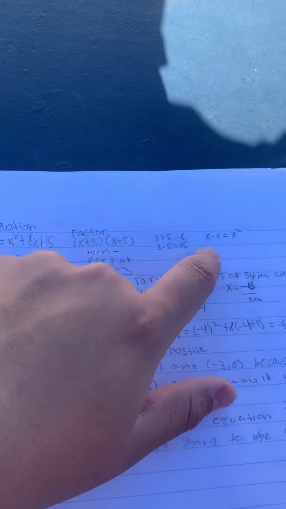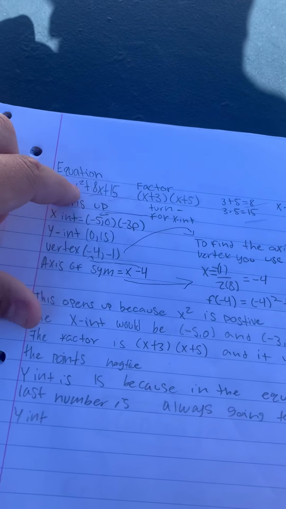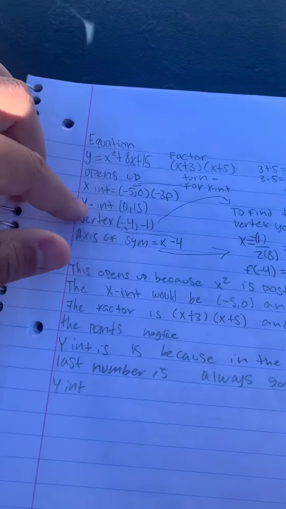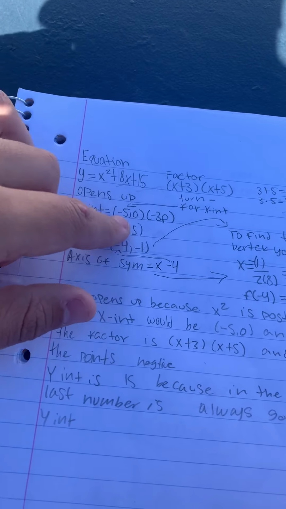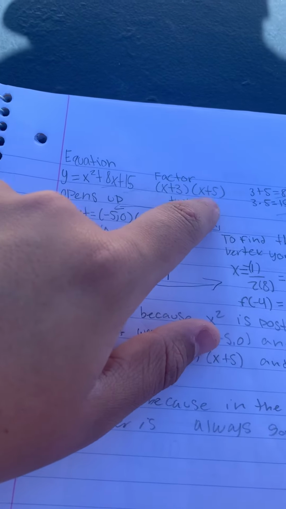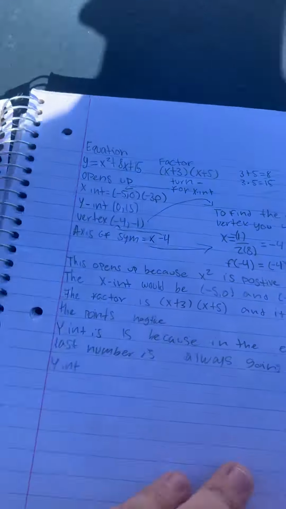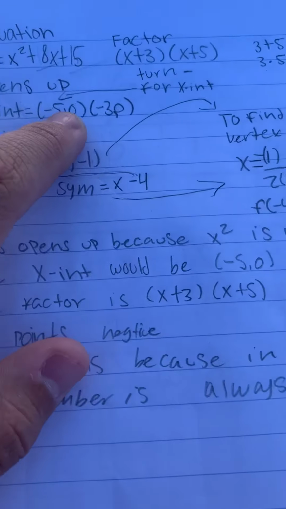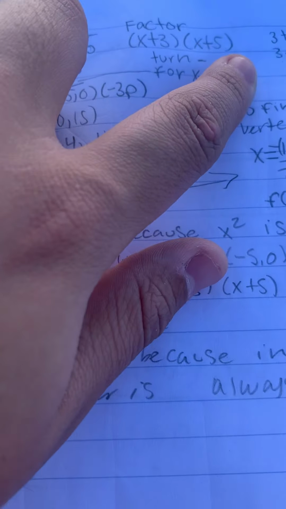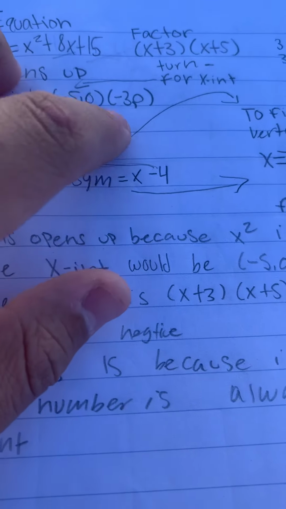This is another example. We know that this opens up because this x squared is positive. We know that the x-intercept is -5 because these cancel, what we got for a factor. And in order to get the x-intercept, we need to make sure, like it says here, that the output is 0. So for that, we need to figure out from 5, how do we get to 0? That's -5. So (-5, 0), (-3, 0).